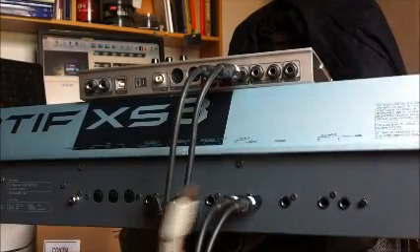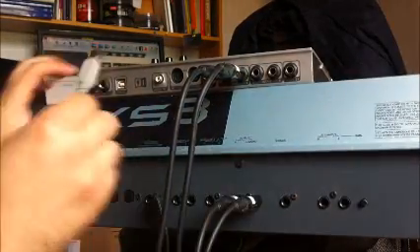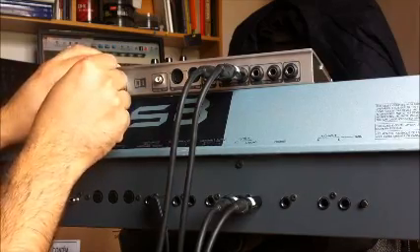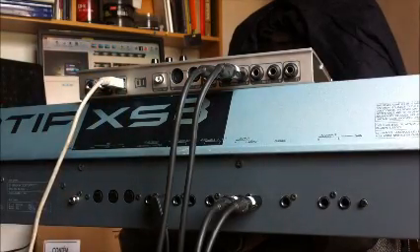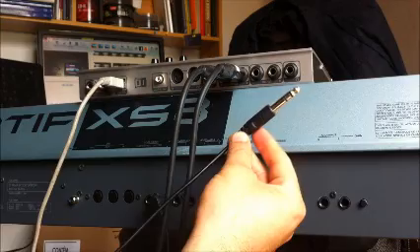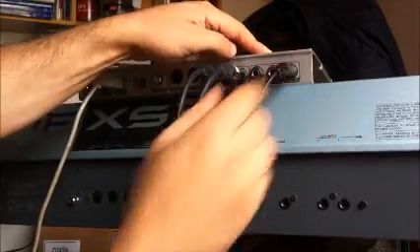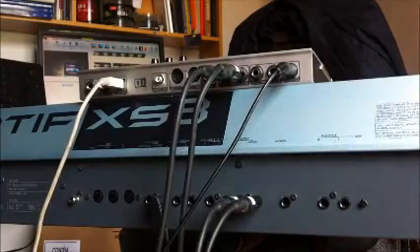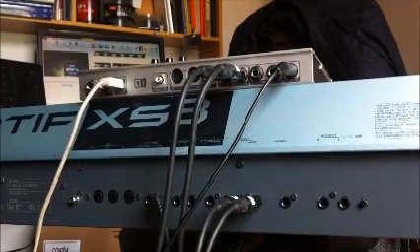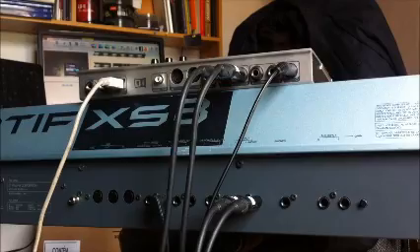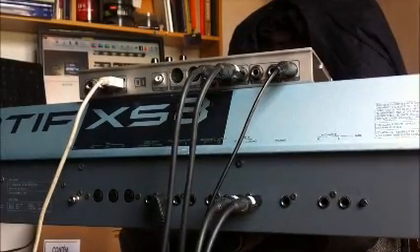Now let's connect the USB in the interface. Then I will connect my headphones to the headphones out of the audio interface. I use a stereo connection cable to have the left channel of the recording in the left ear and the right channel of the recording in the right ear. I will not use MIDI connections in this tutorial because I think it's a subject for another tutorial.